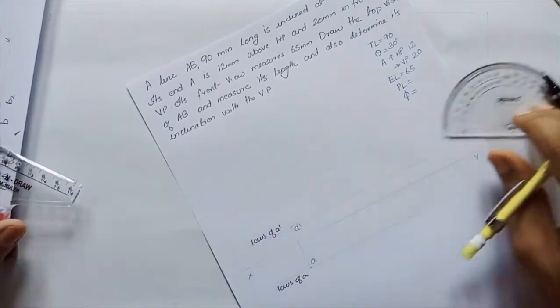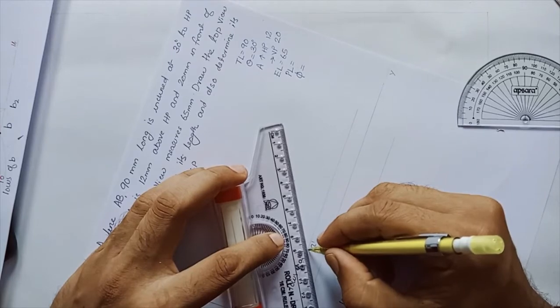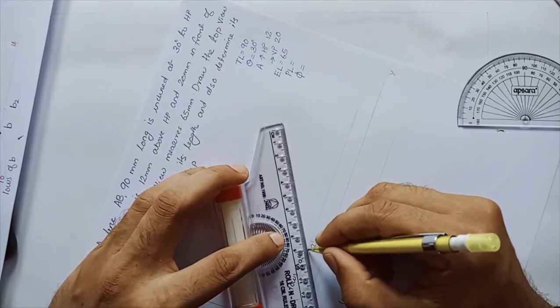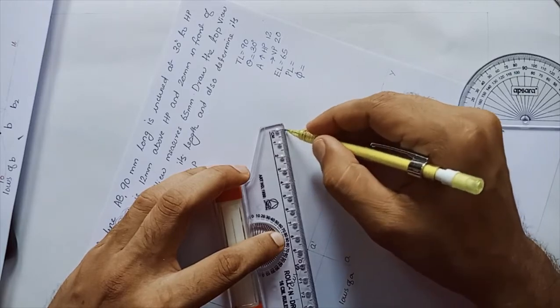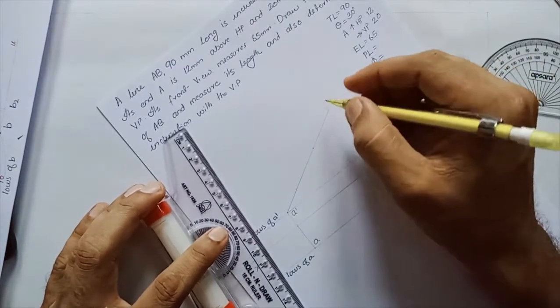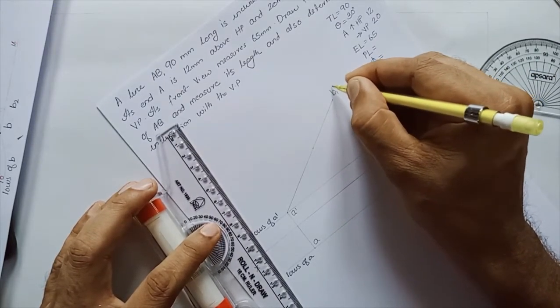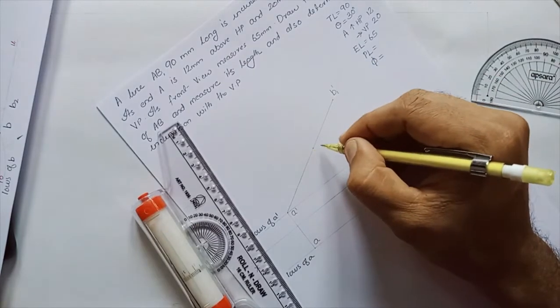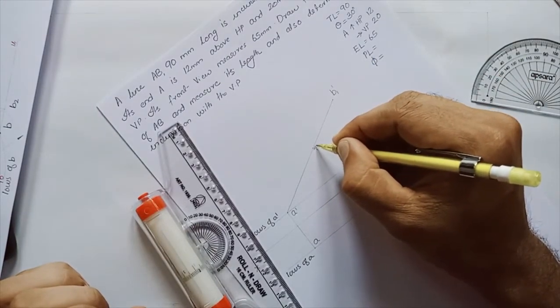Now we shall draw a true length line of 90 mm. Please remember that you have to draw it using thin lines, type B lines, because this is not our actual line. So at the end you have to write it as B1 dash, because this is not our actual line and this is having true length.